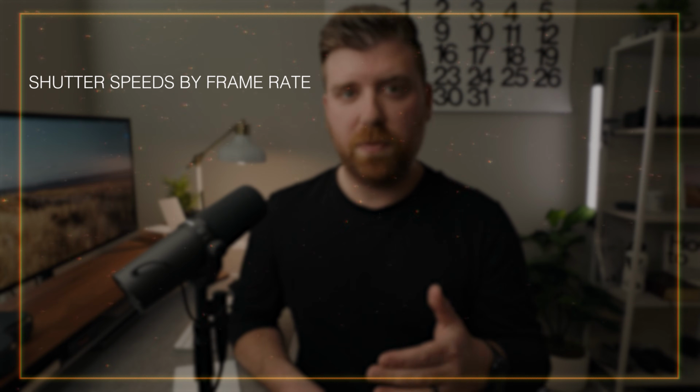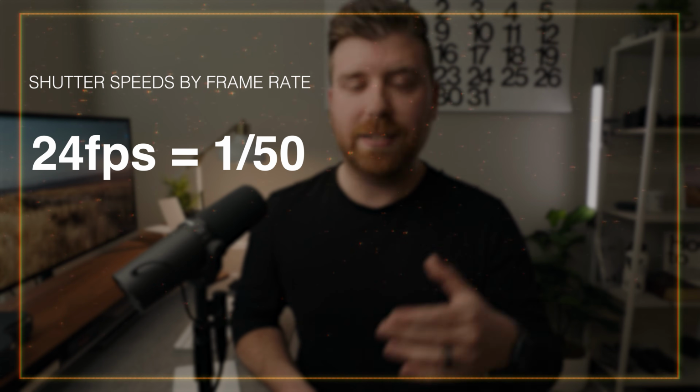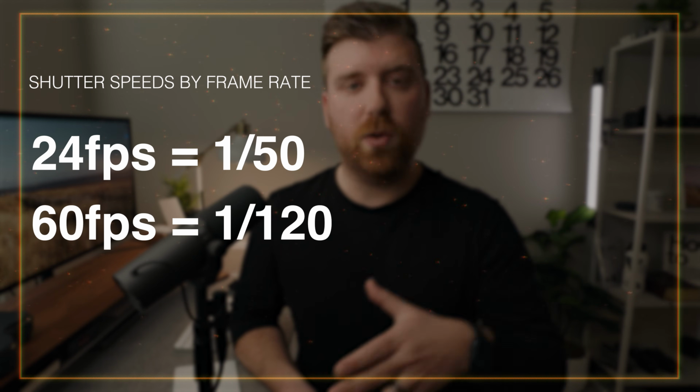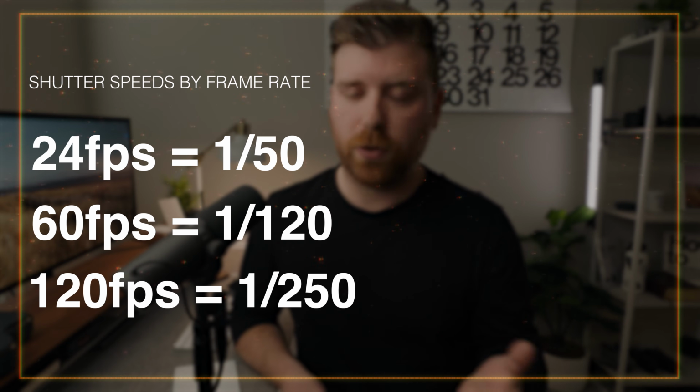So say you're shooting in 24 frames per second, your shutter speed should be 1/48th, or your camera won't shoot that, so 1/50th. If you're shooting in 60 frames per second, your shutter speed should be 1/120th. If you're shooting 120 frames per second, your shutter speed should be 1/240th, or your camera won't shoot that, so 1/250th. In any situation that you're in, whatever the frame rate you've chosen for your video, your shutter speed needs to be double that. The reason for that is a little bit complicated.